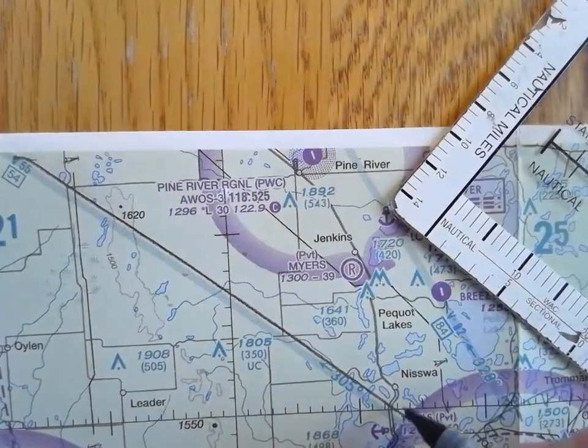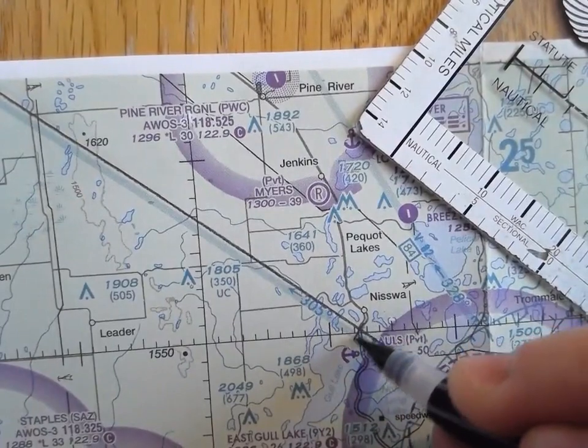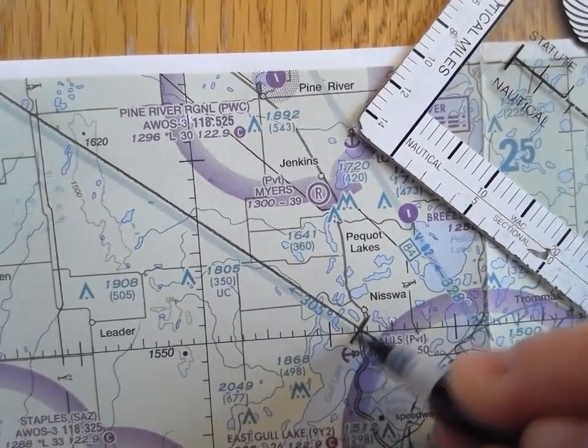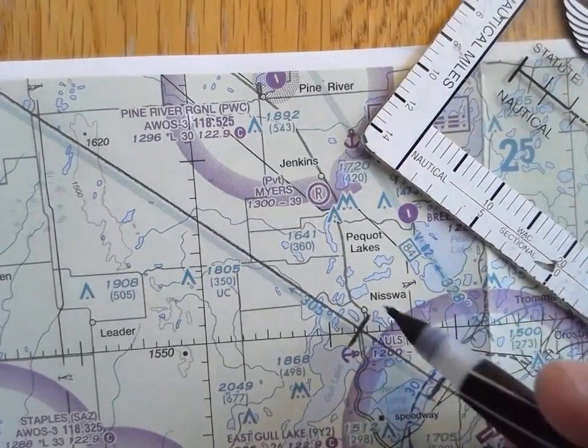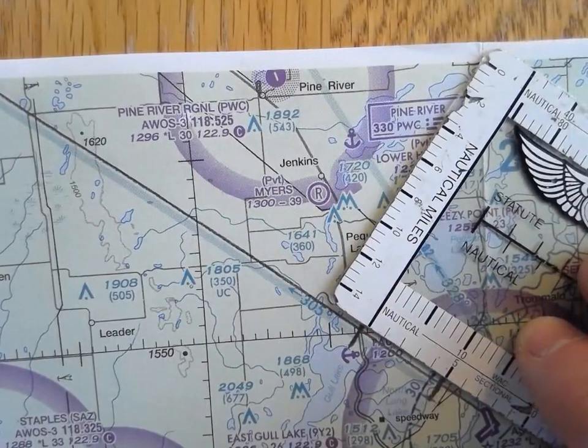So why don't we go ahead and select that as a checkpoint. So that's a pretty definite point. We're crossing over that road of Nisswa, or running south of Nisswa. So that checkpoint is almost exactly 5 miles away from our first checkpoint.